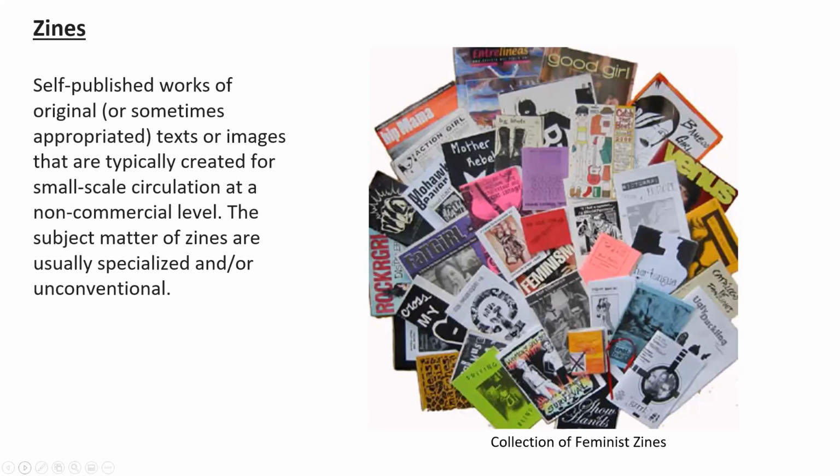We've heard of a magazine, which is not self-published. It's published through a magazine company. So zines are kind of stealing that back end of the word, zine, and self-publishing it. And the intention is not to give it to a million people like a magazine or a newspaper, but rather to have small scale circulation. Typically a zine is non-commercial. That means you're not creating the zine to sell it, or if you are selling it, you're only selling it enough to keep making more zines. You're not trying to make a huge profit off of your work.